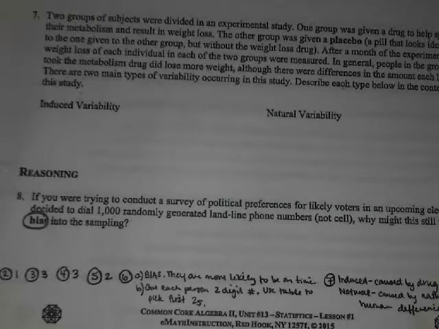So the only thing I could probably do is go through Social Security numbers. Everybody has a Social Security number, okay? That would be their identification number. So I can't say, oh, I'm just going to call these phone numbers, because I've excluded a whole bunch of the population. They have no chance of being picked.